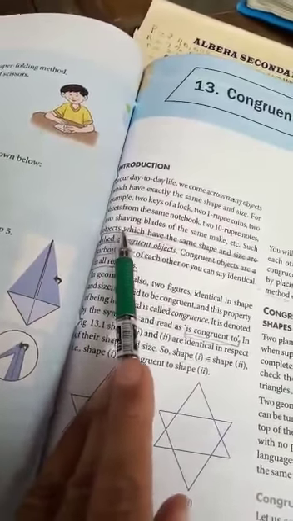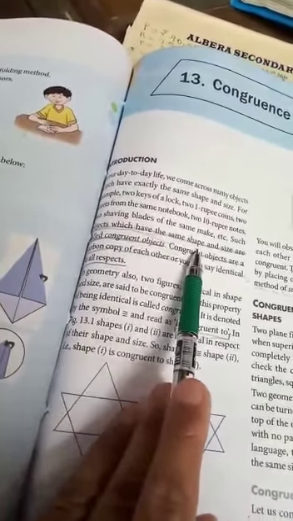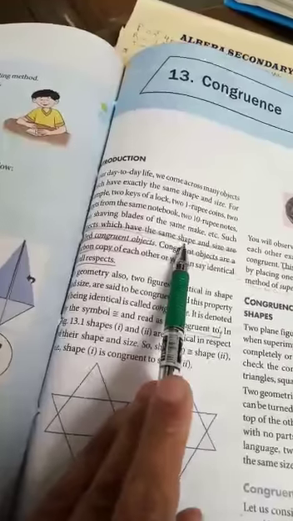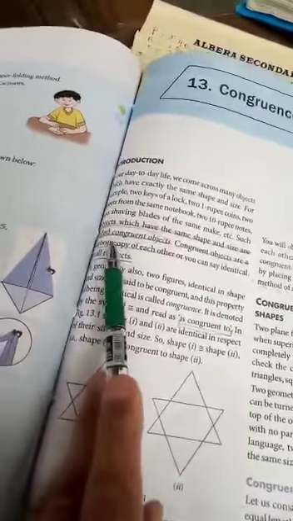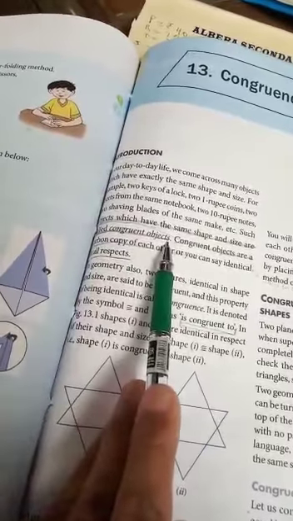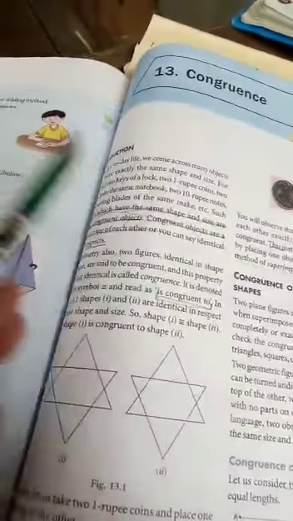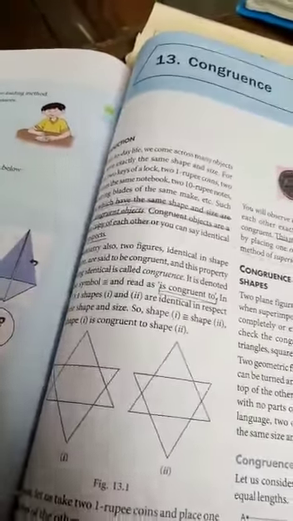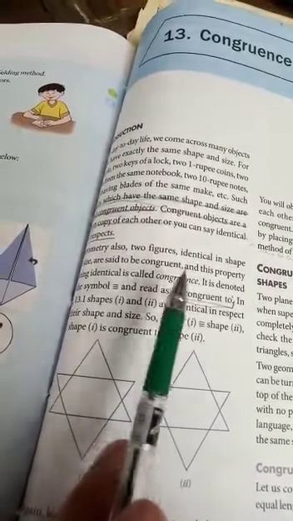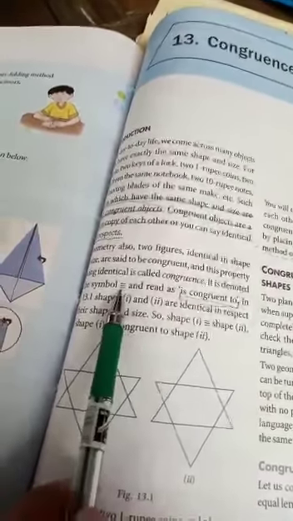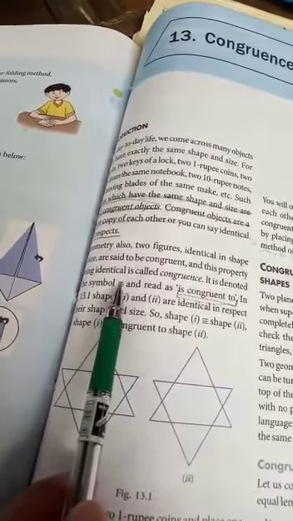When we have two objects which have the same shape, remember, they have the same shape and they also have the same size, then we call them congruent objects. They are the xerox of one another, exactly the same. This is a symbol which we use for congruence, and this is the symbol for equal.